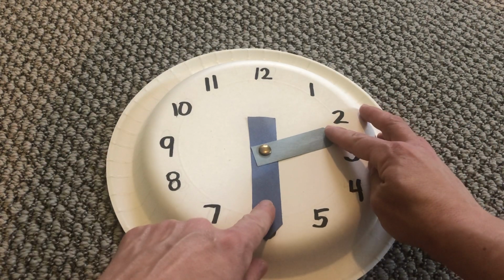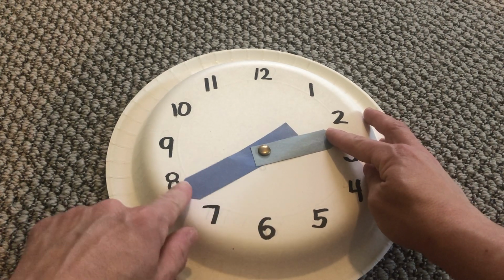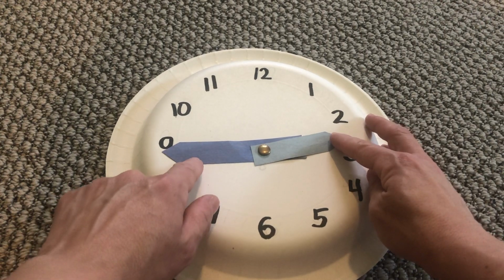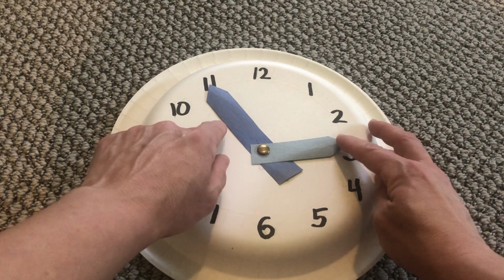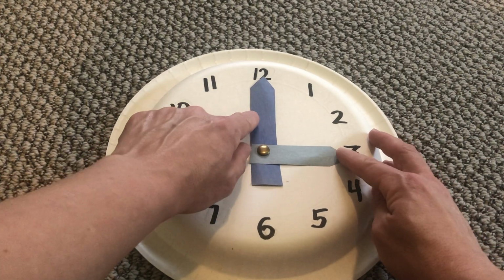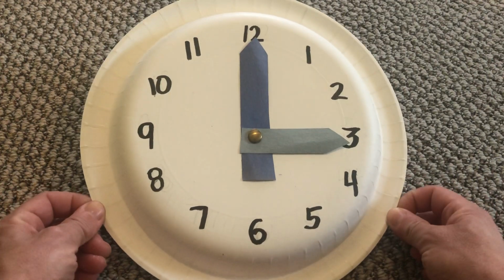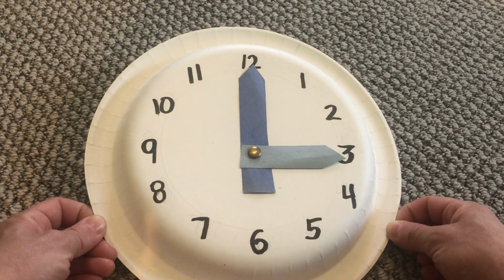Let's count that. 5, 10, 15, 20, 25, 30 minutes passed. And mommy's finished fixing your snack. It's 3 o'clock. That's what we learned last time, how to write 3 o'clock.